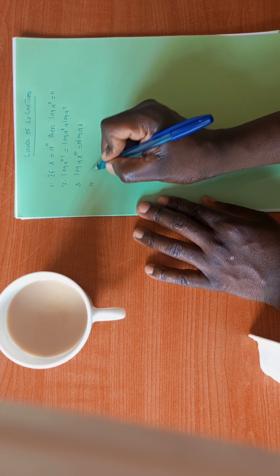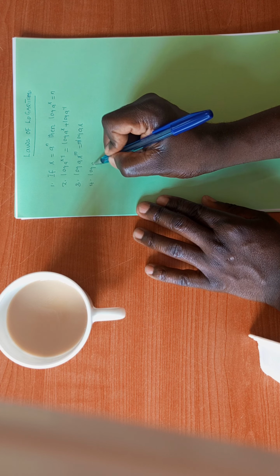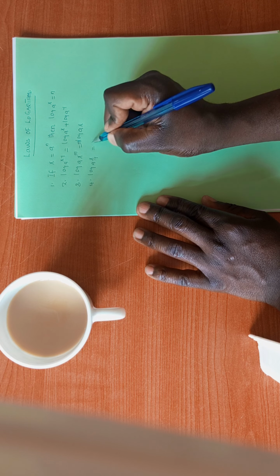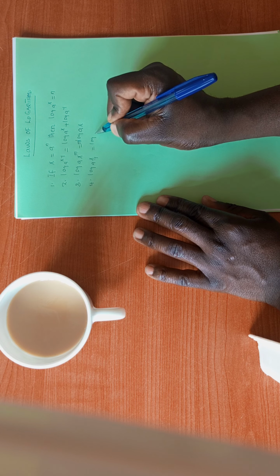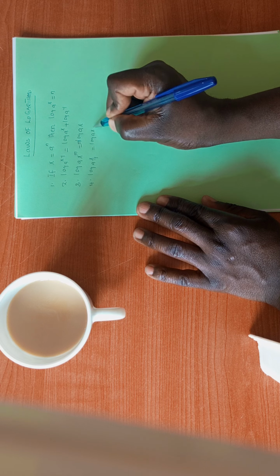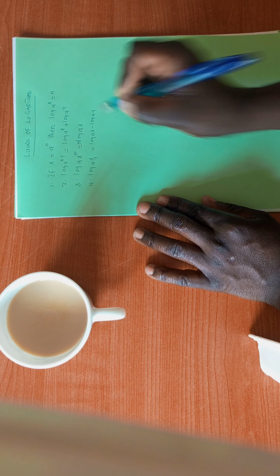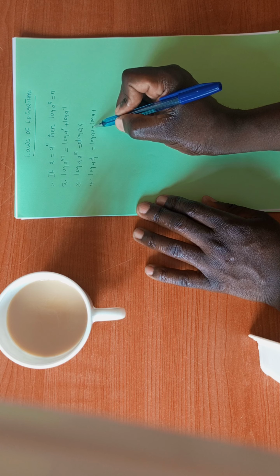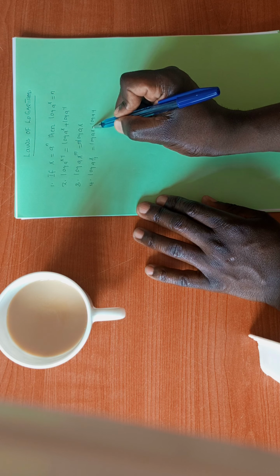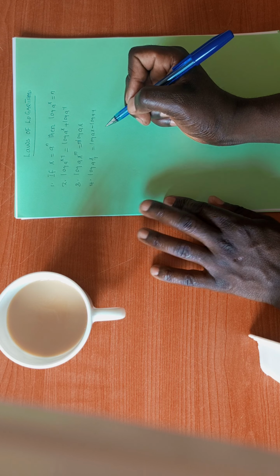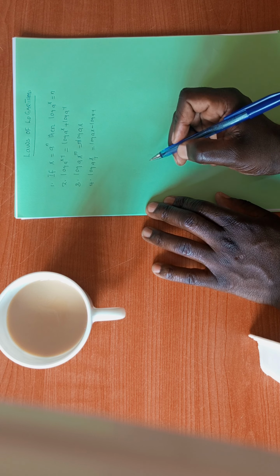Number four, you can have log base a of x over y. This is a division. This is equivalent to the log of x minus the log of y. The division sign will change into subtraction, or vice versa, where the subtraction can also change to a division sign.